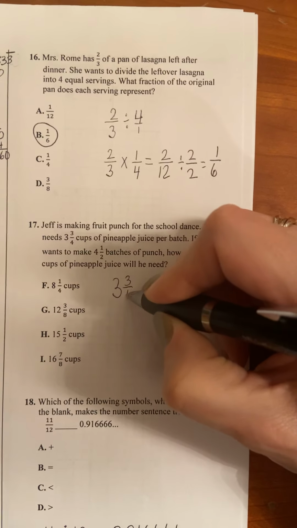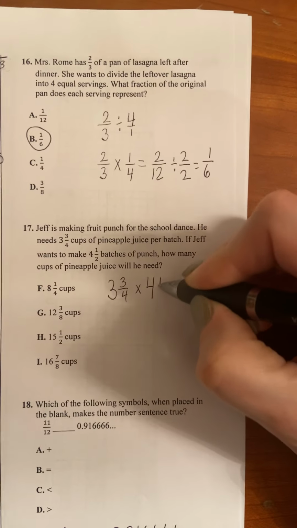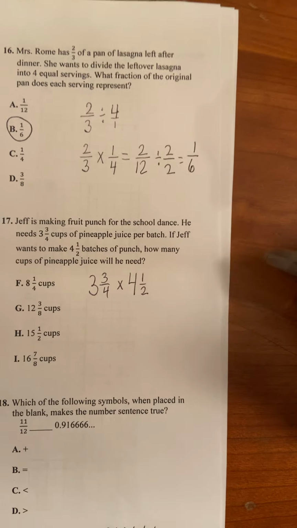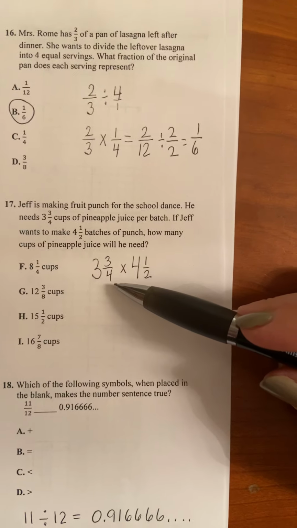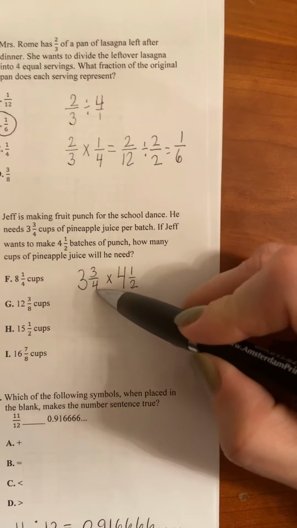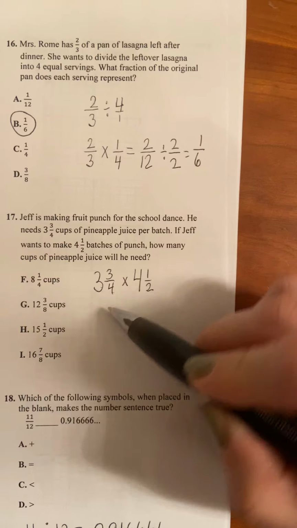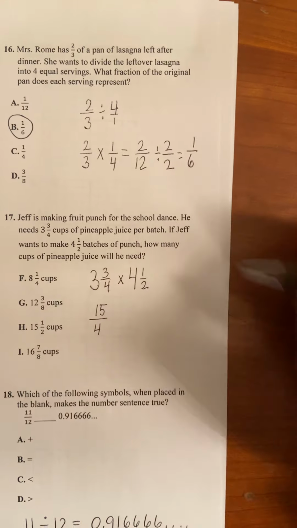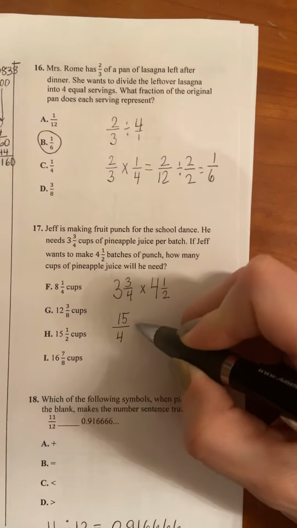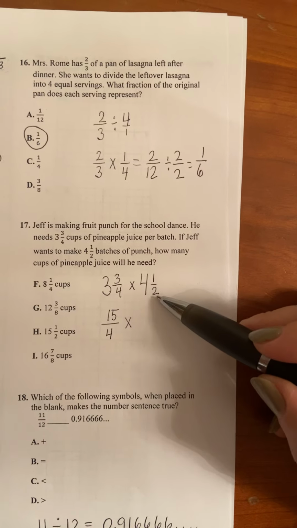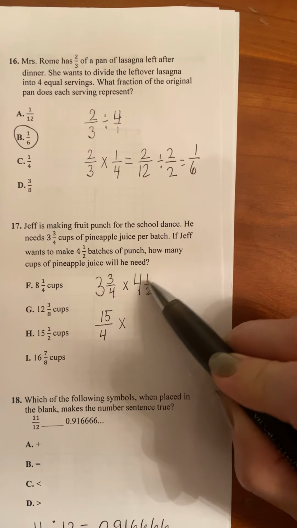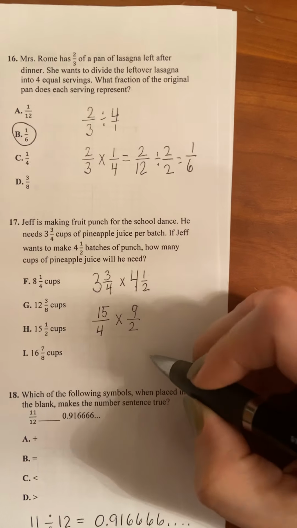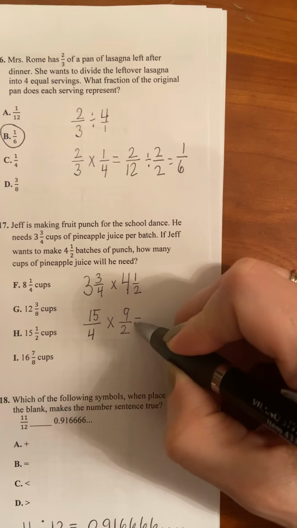So it's 3 3/4 times 4 1/2. And so now there's a little bit of work to do. You can't multiply mixed numbers. You have to change them to improper fractions, or a fraction that's greater than 1. So you multiply. 4 times 3 is 12. 12 plus 3 is 15. And then the denominator stays the same, 15/4 times, change this as well. 2 times 4 is 8. 8 plus 1 more is 9. So 9 halves. And now you multiply.